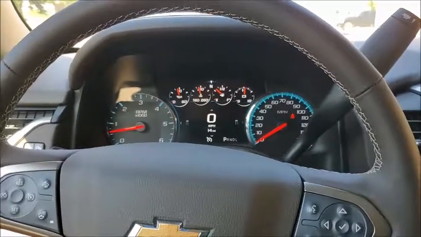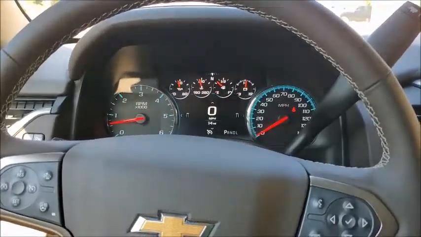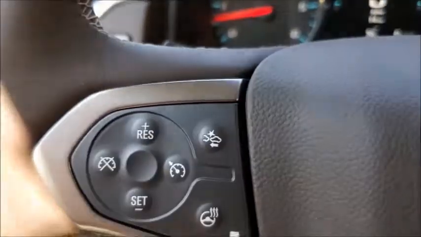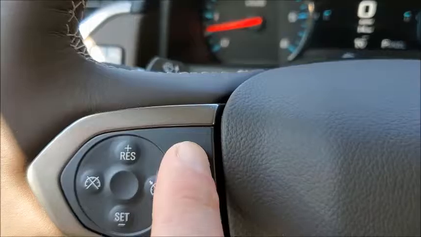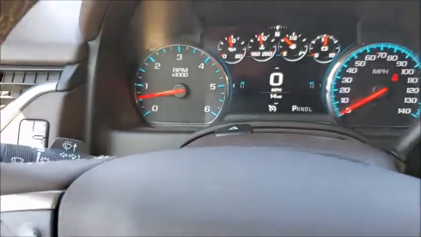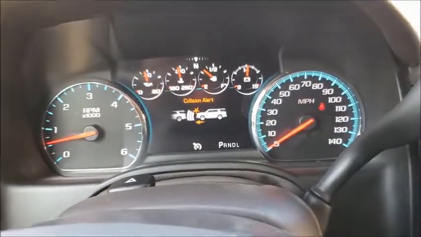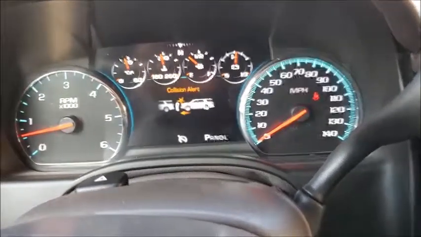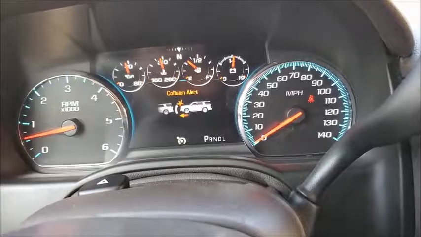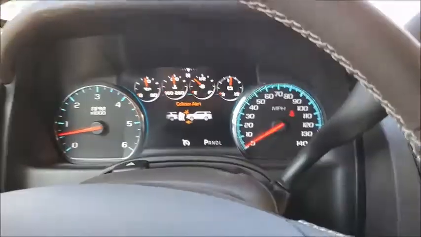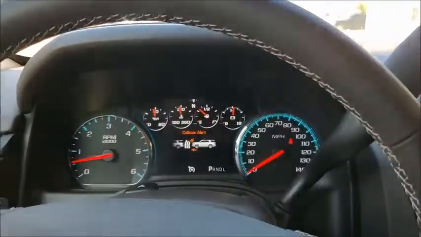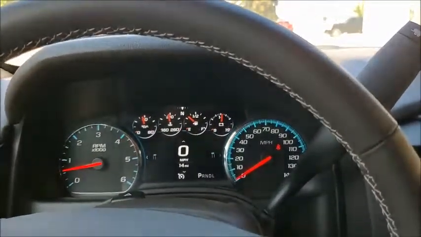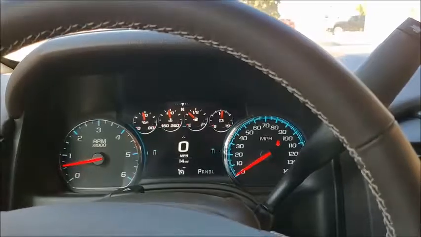Today we're going to talk about adaptive cruise control. The button for that is located over here by all your other cruise control buttons. It's this top right button right there. You hit that button and you can set the distance of your collision alert. Closer, farther away. What that does is if you're following somebody, you have your cruise set, you start getting that close to the vehicle, it'll slow you down to match the speed of the vehicle in front of you.